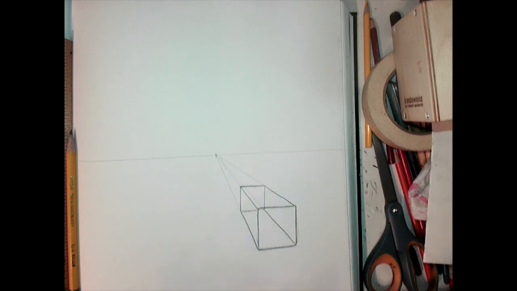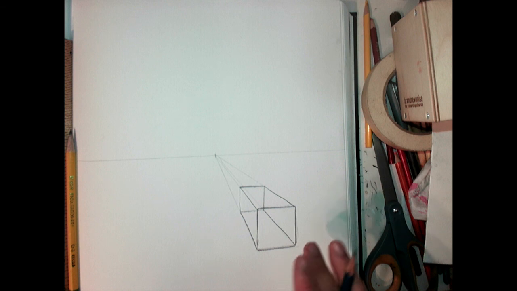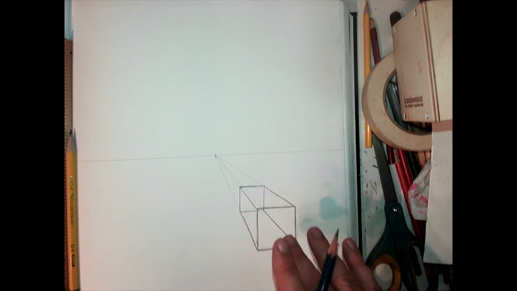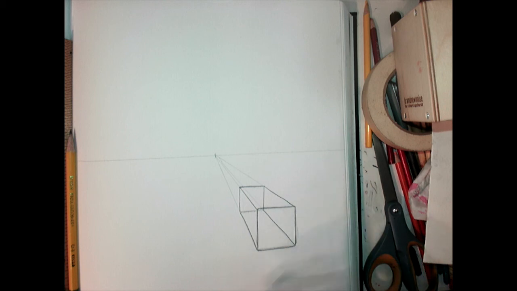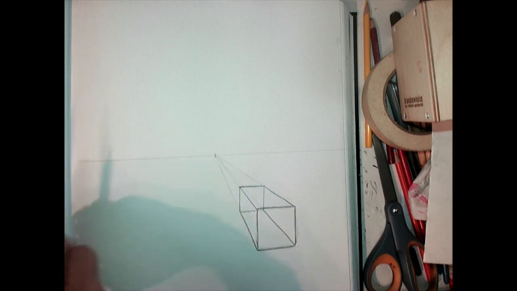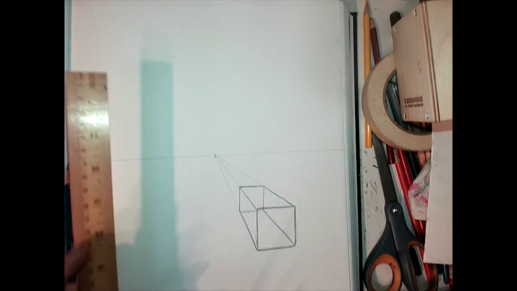Now, to help you understand what's going on, I drew this box so that it's clear. I can see through the walls to see all of the edges of the box. Usually we don't draw them that way because we can't see through them. Usually they're made out of something we can't see through. So let's go ahead and do one of those.